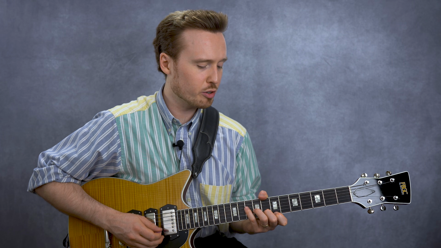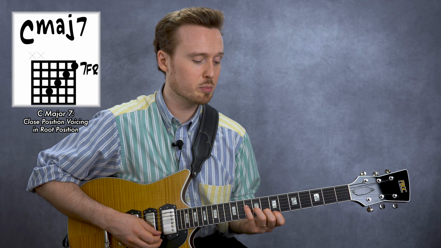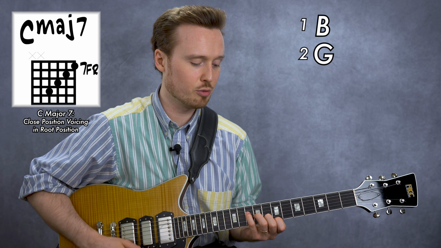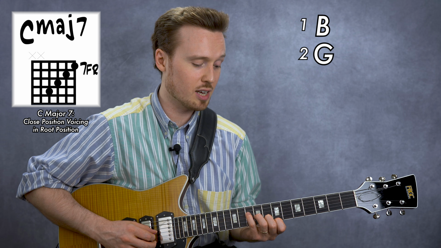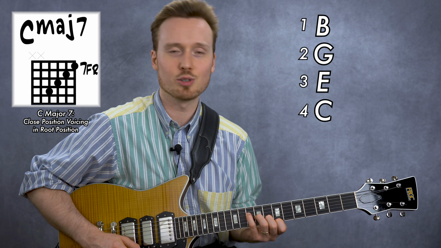For our drop 3 voicings, we're going to follow the exact same process that we followed for the drop 2 voicings. We're going to begin by numbering all of the pitches in a root position, closed position, C major 7 chord, from highest to lowest. So the highest pitch, B, is voice number 1, next is G, voice number 2, next is E, voice number 3, and next is C, voice number 4.